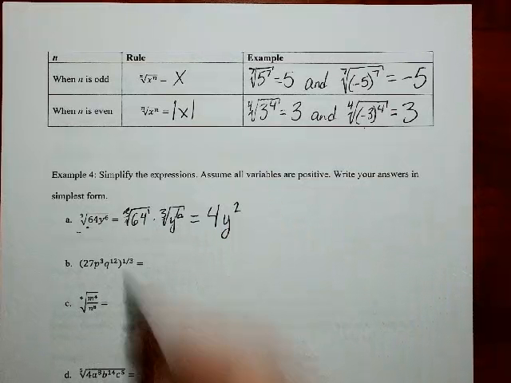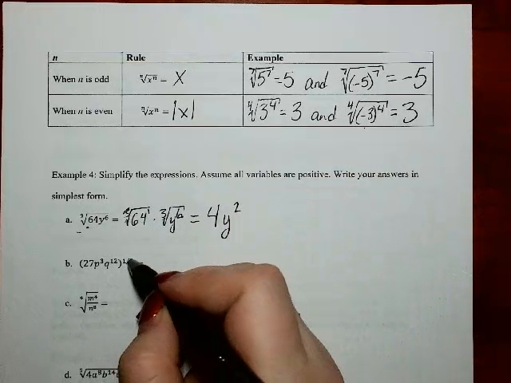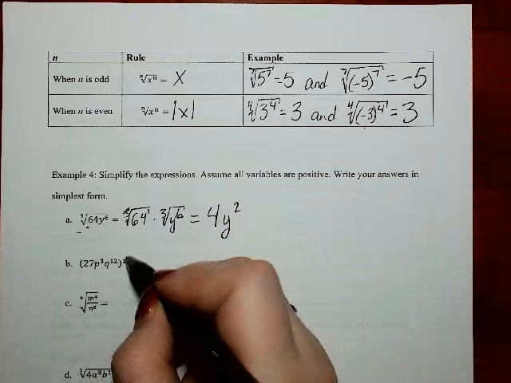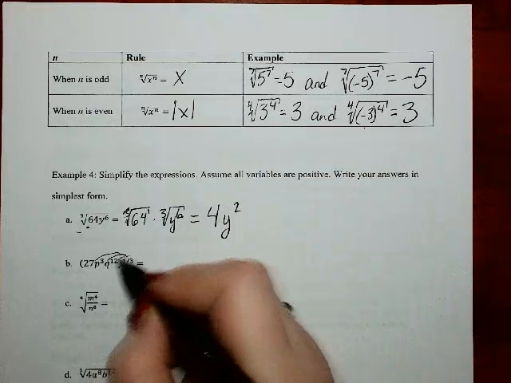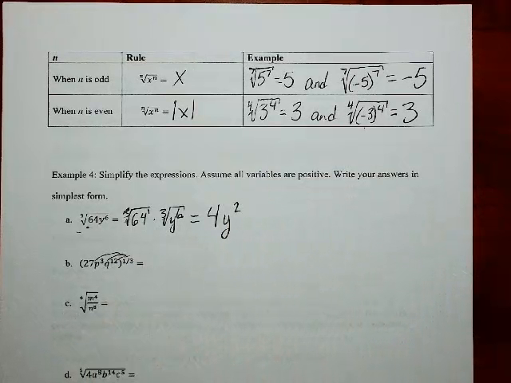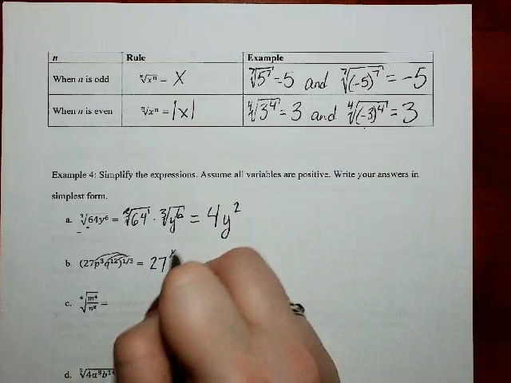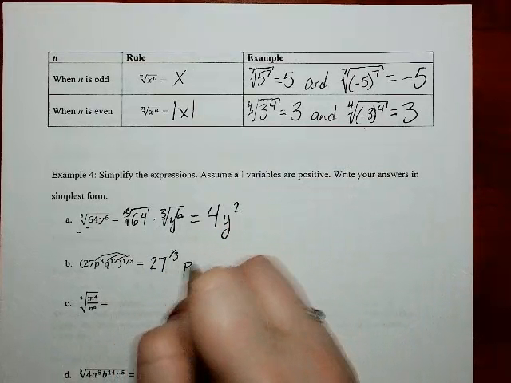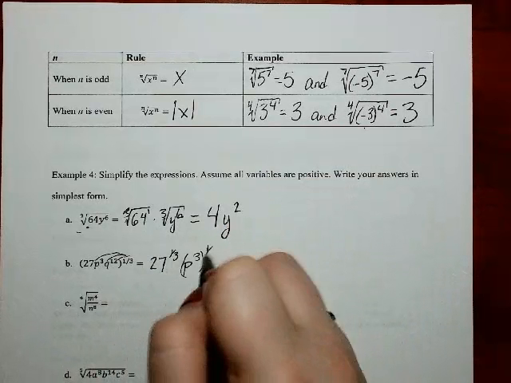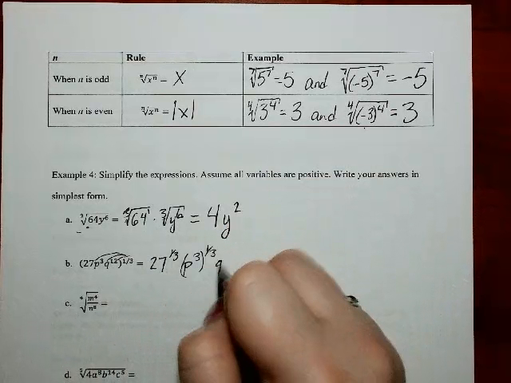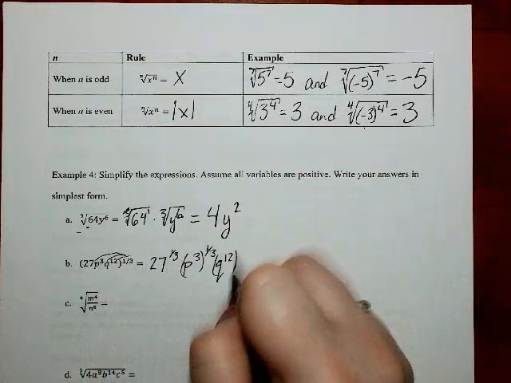Okay, we have a power of a product here, so we can distribute. Remember, we can't do that if we were adding or subtracting. So 27 to the 1/3, p to the 3rd to the 1/3, and q to the 12th to the 1/3.